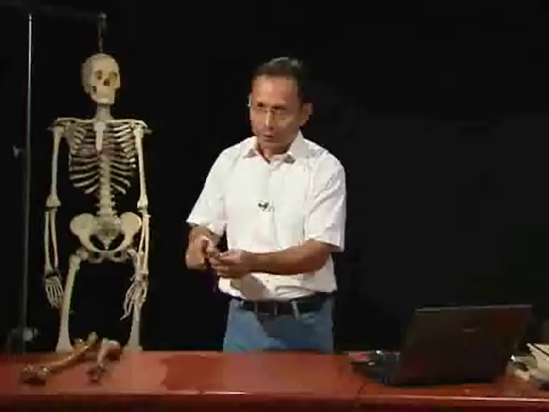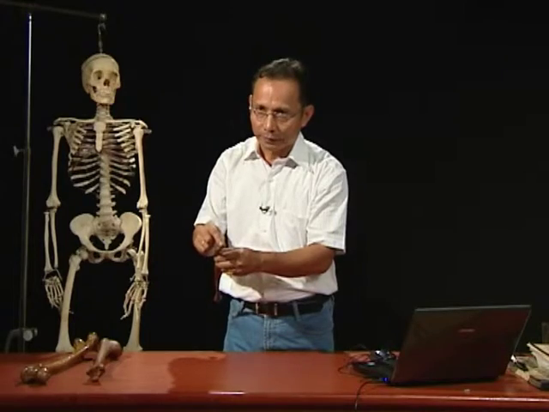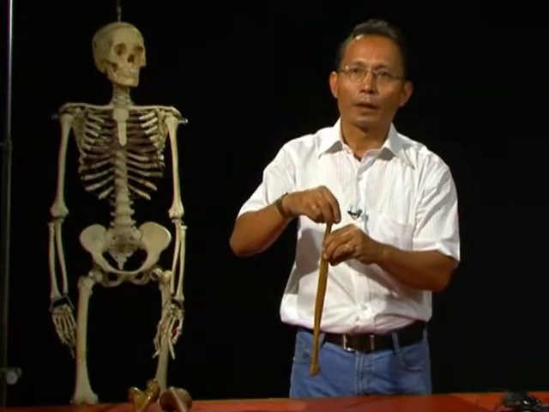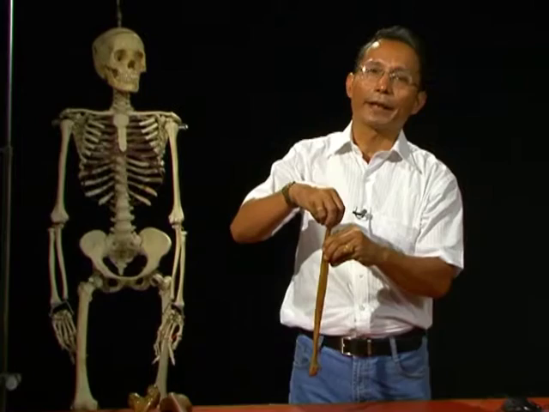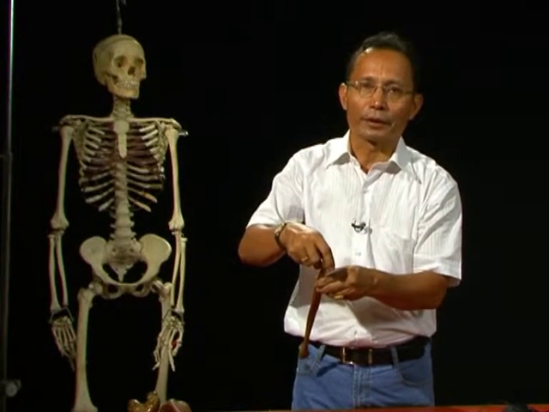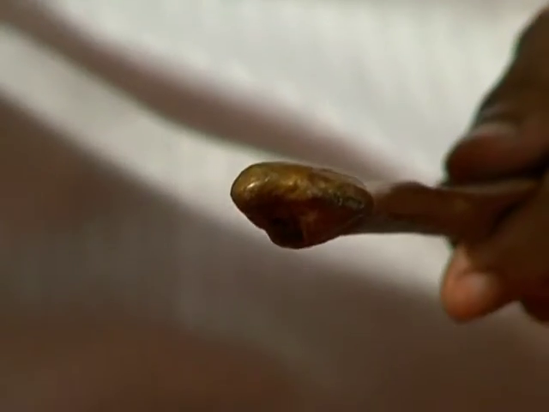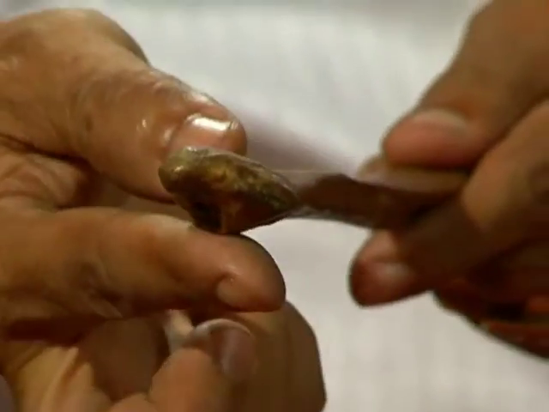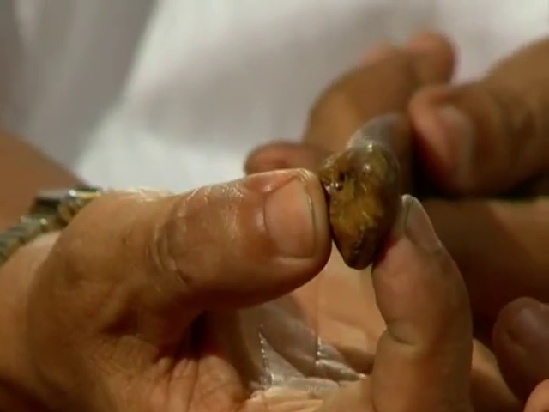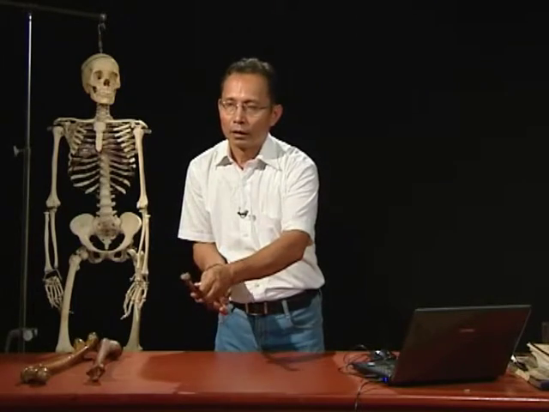Then the upper end, which expands in all directions, should be upward. That means the upper end is expanded in all directions and it should face upward. This is the lower end, which is antero-posteriorly flattened. Compare this with the upper end.